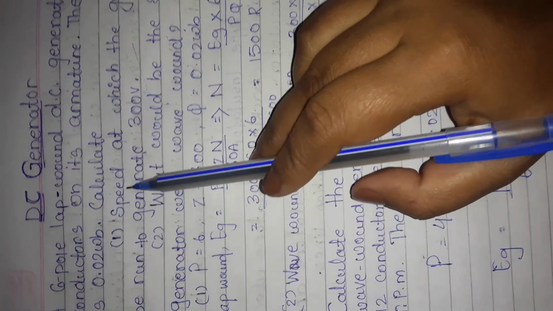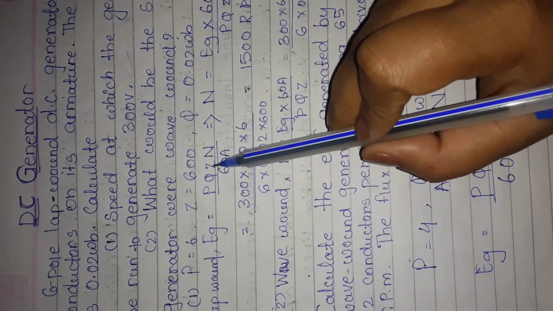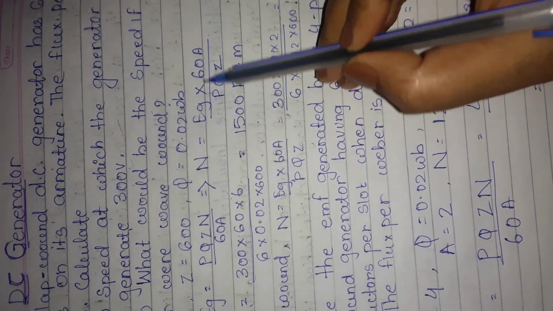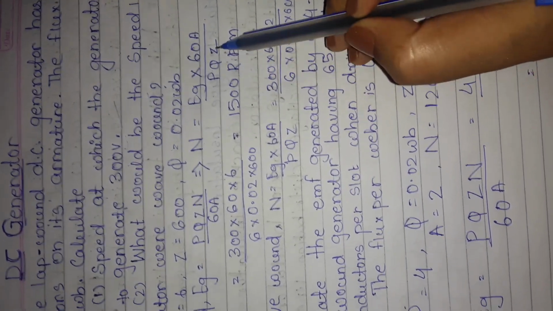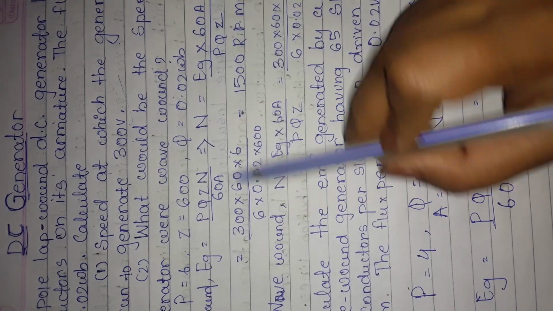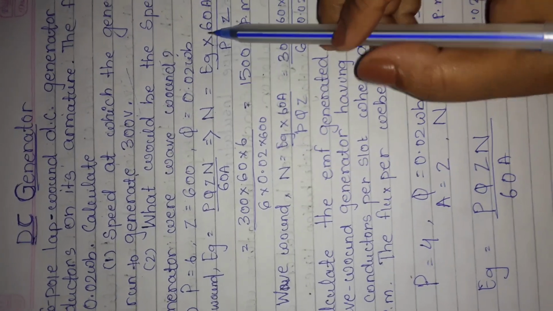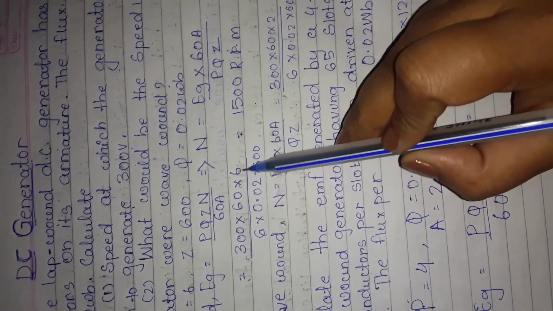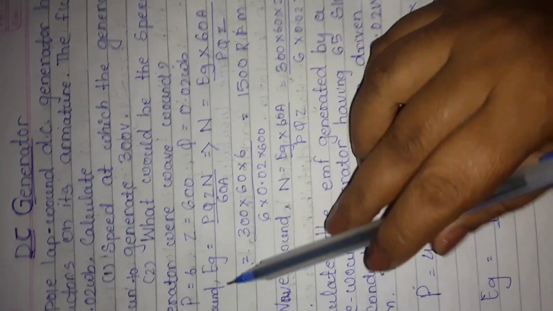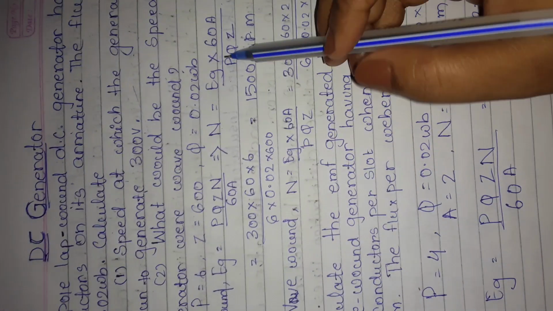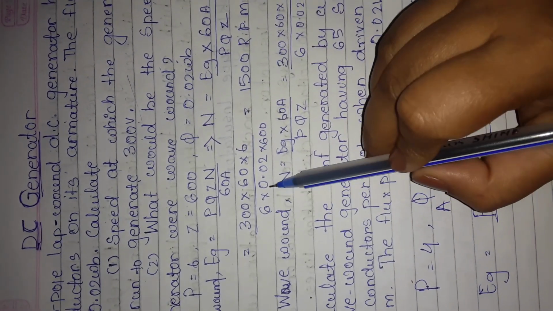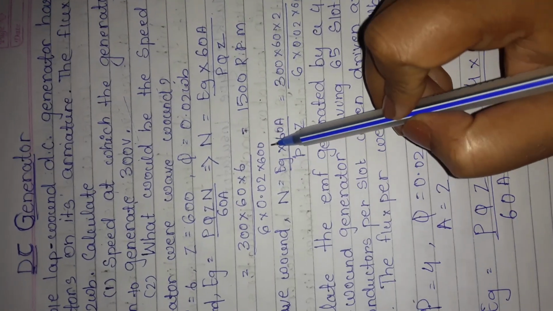And it is asking about the speed here. So I take out the N, and N is equal to E into 60A by P phi Z. Now we have to put in the values for the respective data. E is equal to 300 into 60 into A, for lap A is equal to 6, divided by 6 into 0.02 into 600.